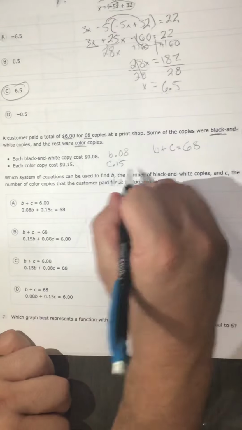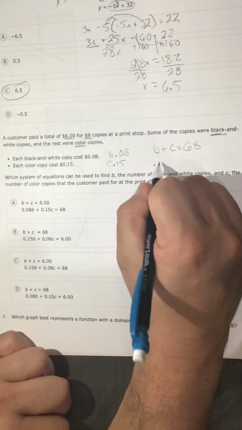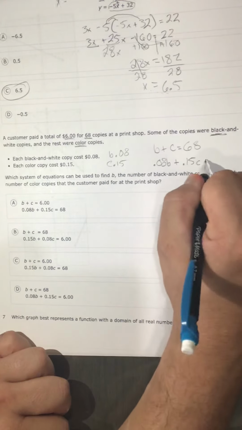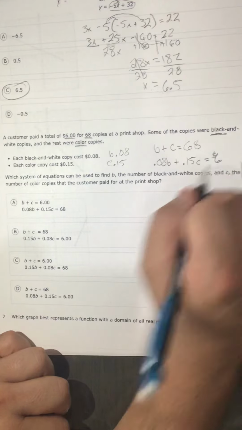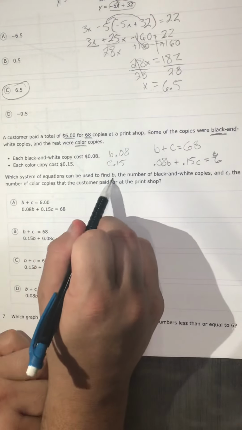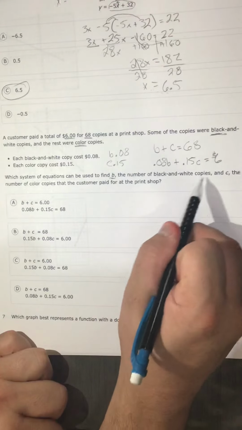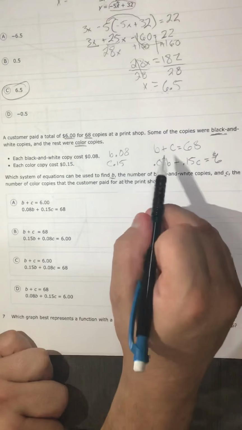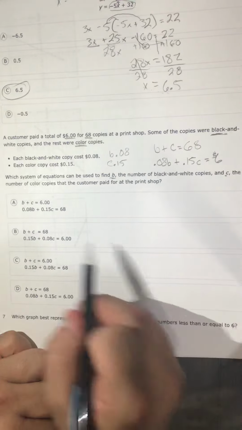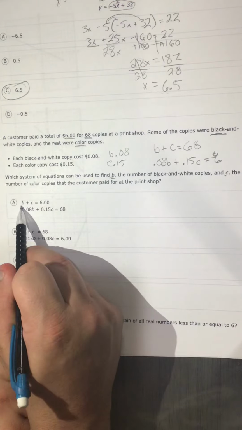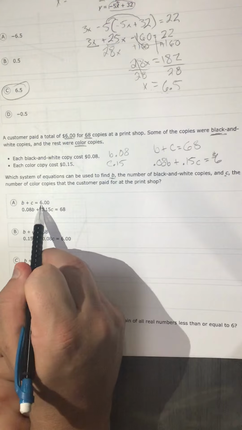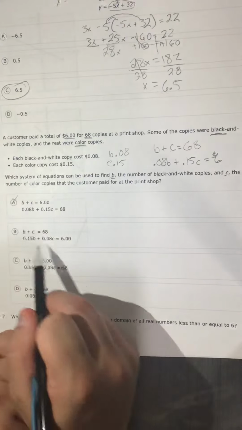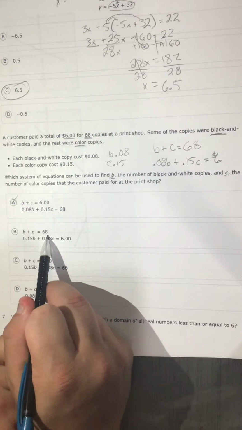Now, I know that my black, which is 0.08 black, plus the 0.15 of the color has to equal $6. It's asking which system of equations can be used to find B, how many black and white copies, and C, number of color copies were paid for. If I set these two equations up: black copies plus colored copies equals $6? No, because black plus colored copies equals 68 copies, not $6. Black plus color equals 68. Yes.